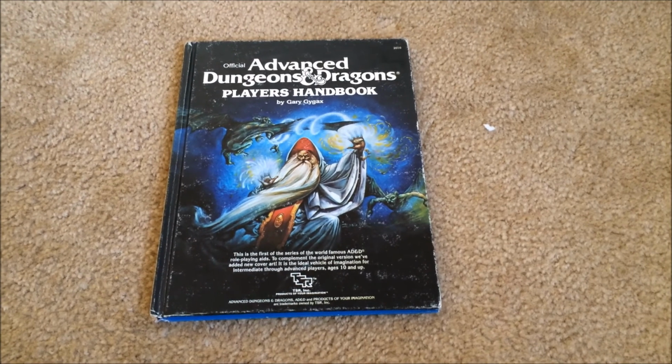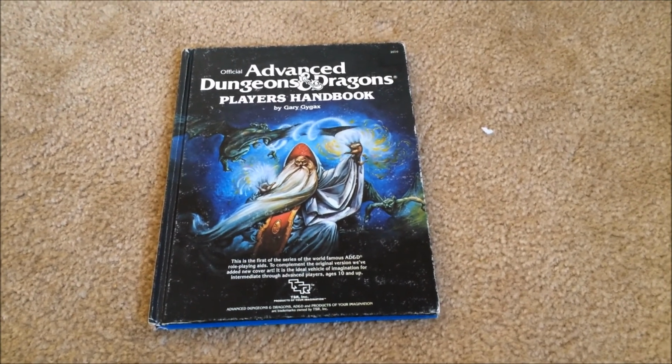However, all this being said, I think that the first edition Dungeon Master's Guide rocks.